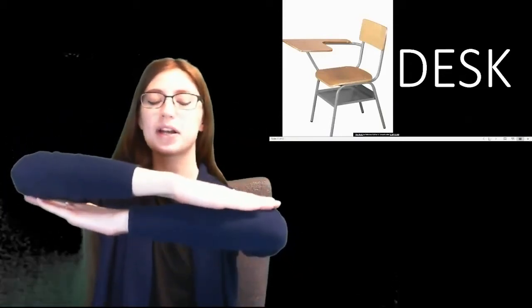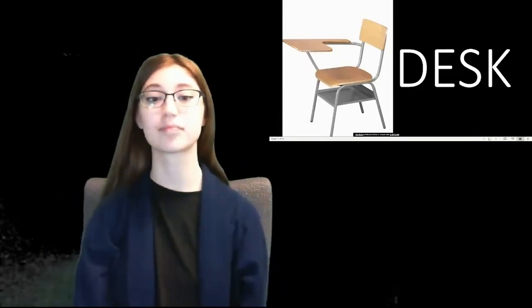Desk. You can do 2 open B hand shapes. I'm going to put them like this, so your fingertips are going to line up with your elbows. Your dominant arm should be on top, and you're going to slap them together twice. Desk. Same for table, desk. Do you have a desk?